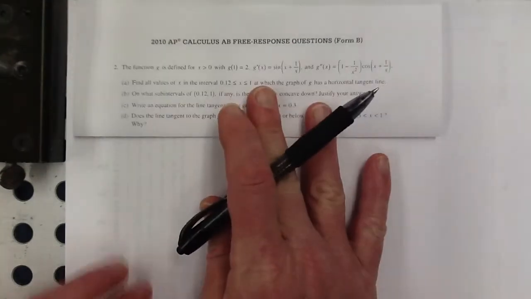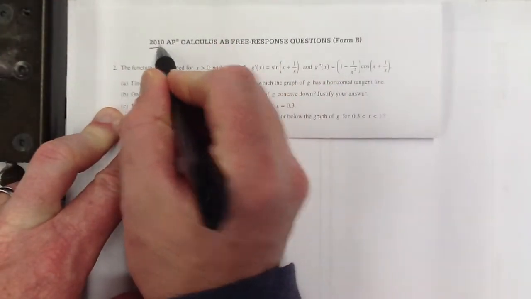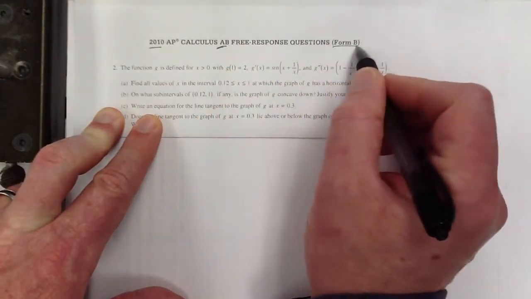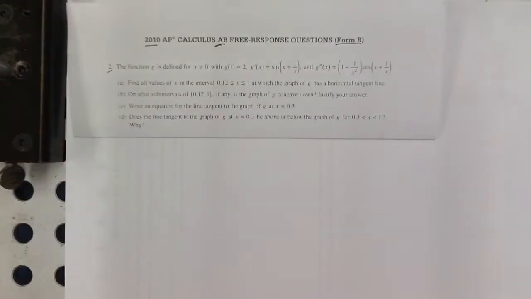Got a video here for you that has the 2010 AB test. This is from Form B, number 2. All right, let's see what we got here.